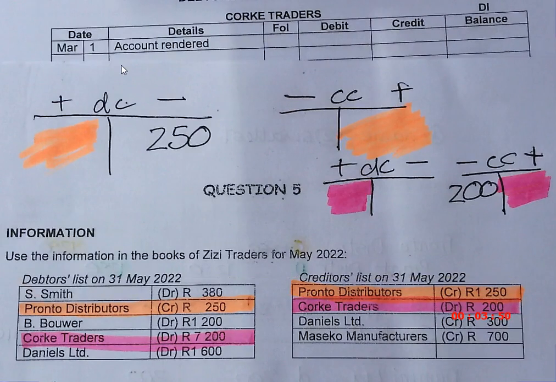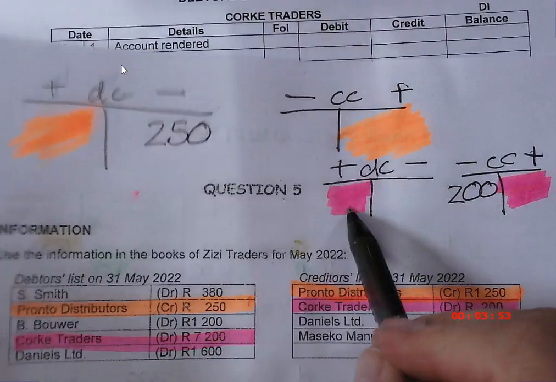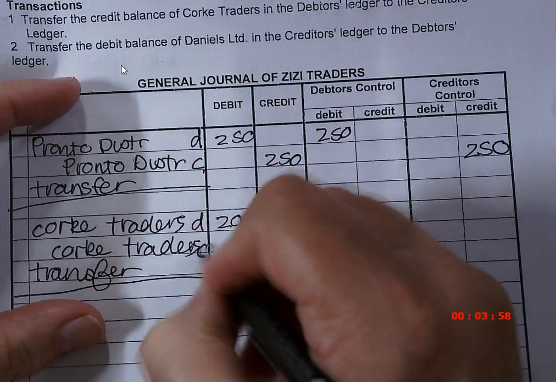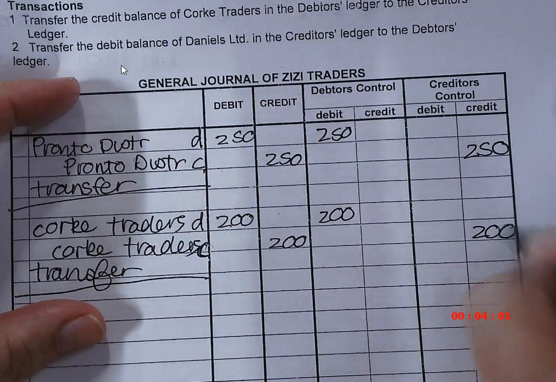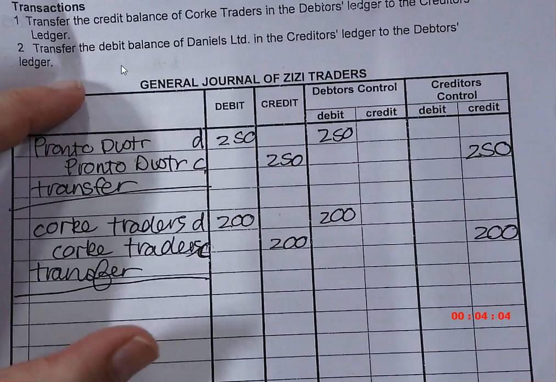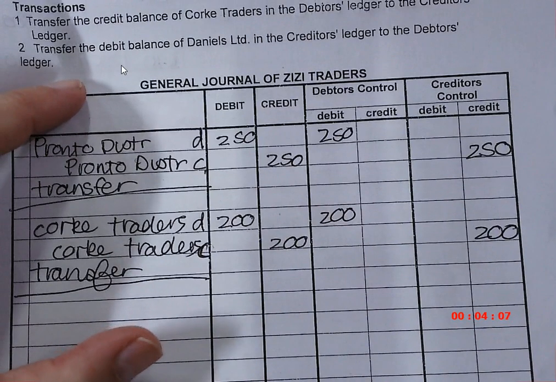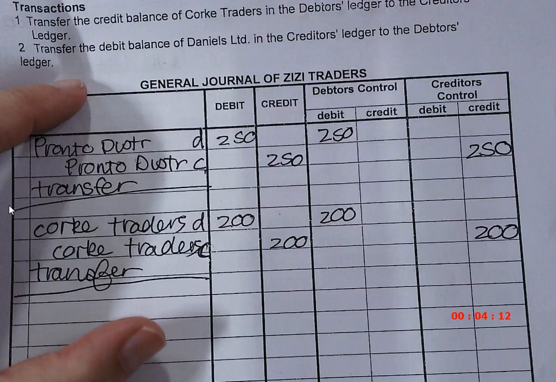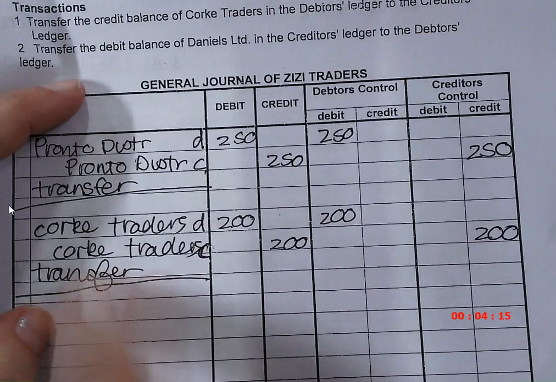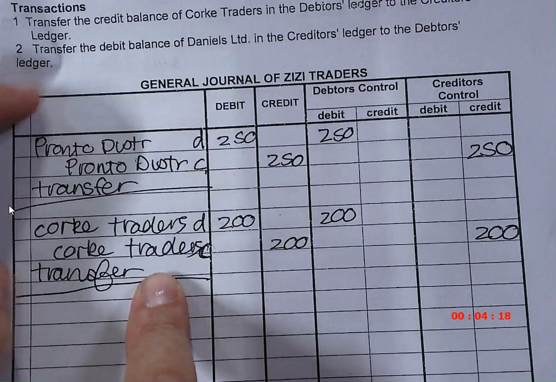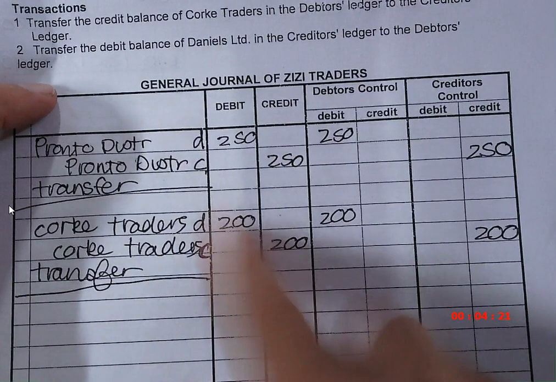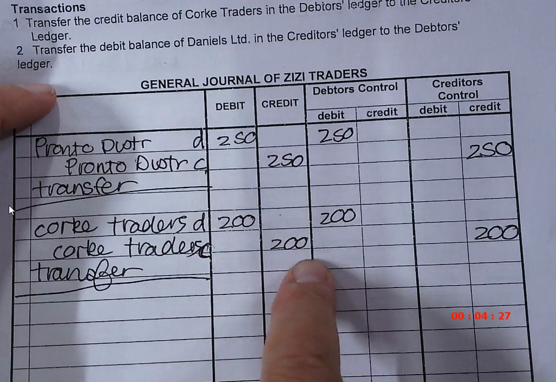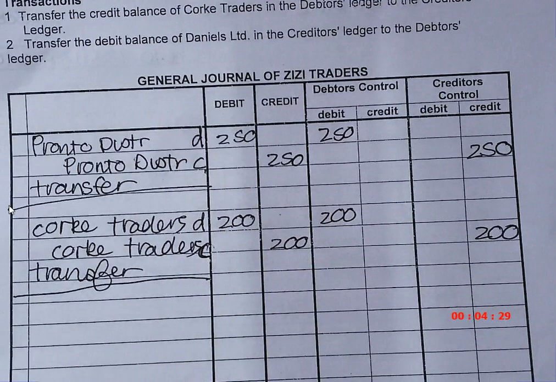So now I can see the debtor is debited and the creditor is credited. You guys start to see how it's not difficult if you follow your steps. Yes, baby. I'm writing transfer as a narration because what am I doing? I'm transferring this balance of his debit list to his creditors account. I'm just transferring the small balance to the big one.